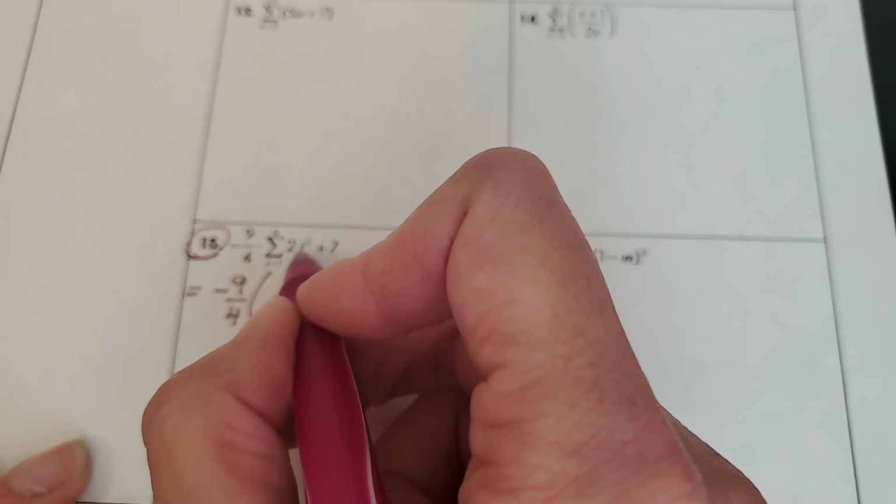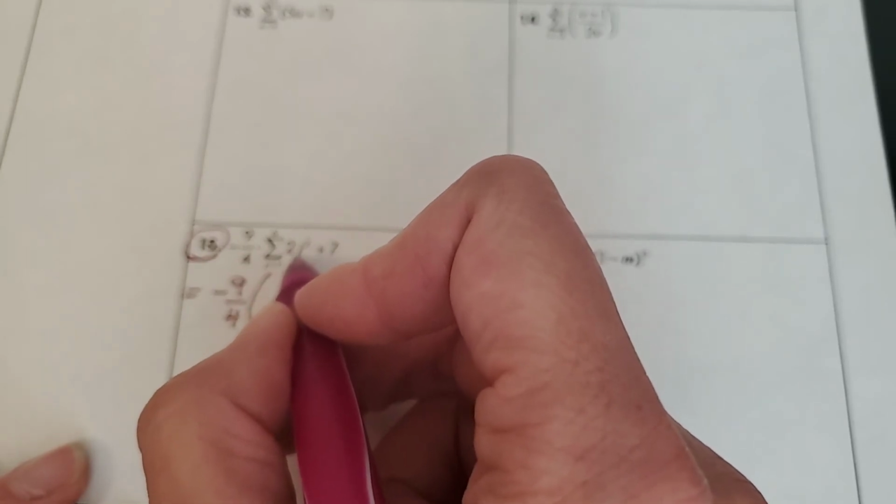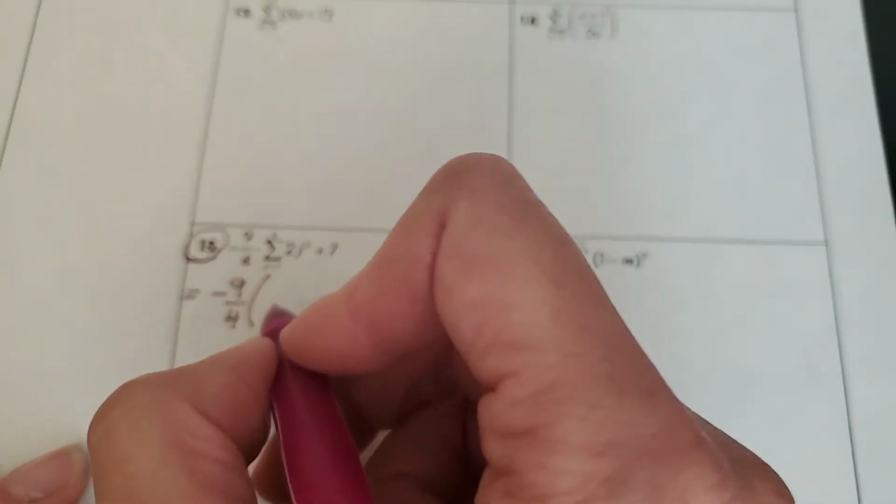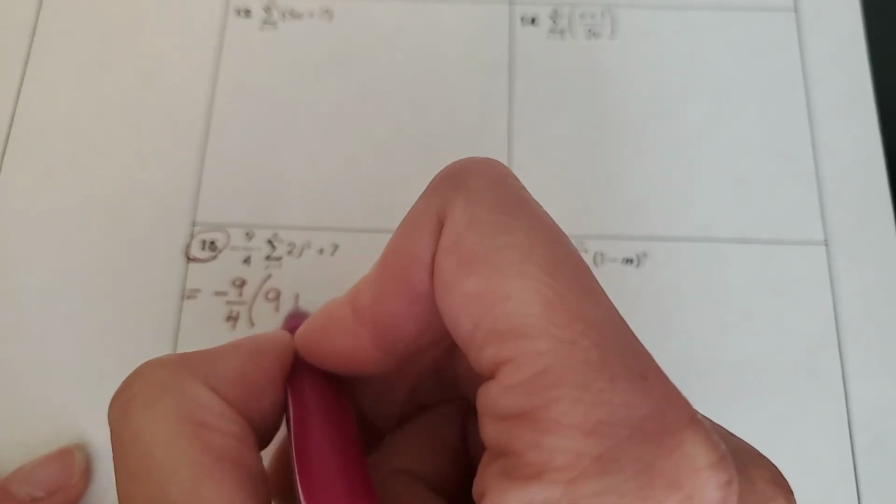Plug in 1, 2 times 1 squared is 2, plus 7 is 9.